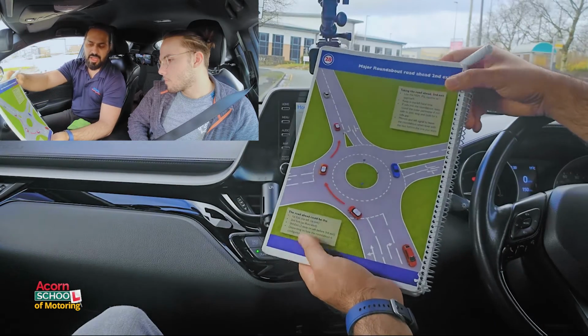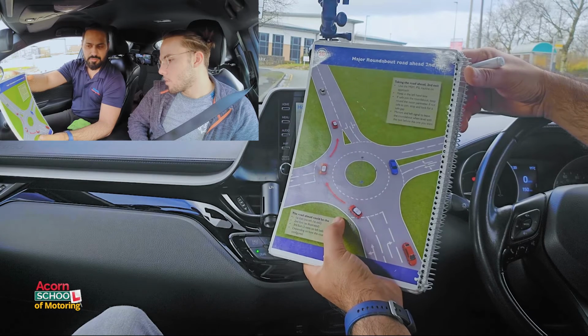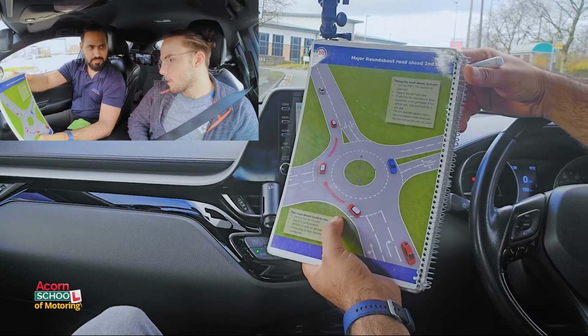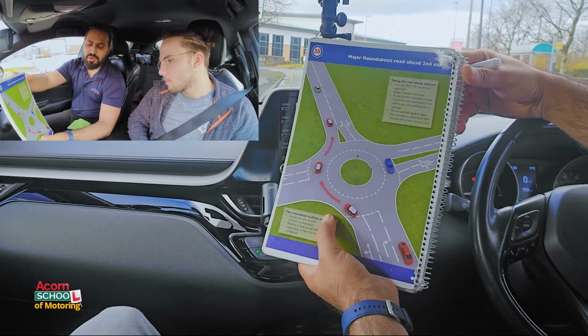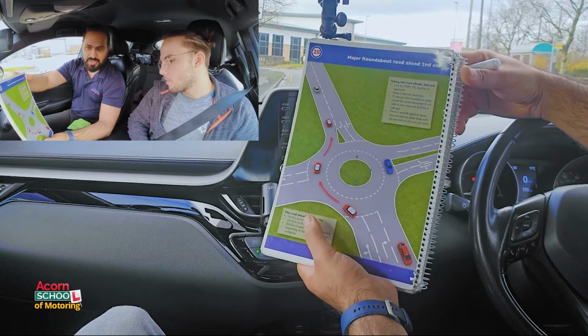How about this one? Where do you think this car is going? Straight. Which exit? Second. Good. It's very important that we start counting the exits as well.